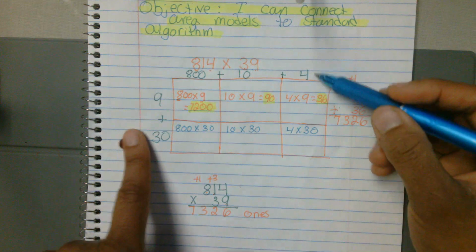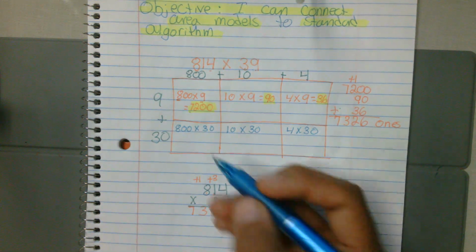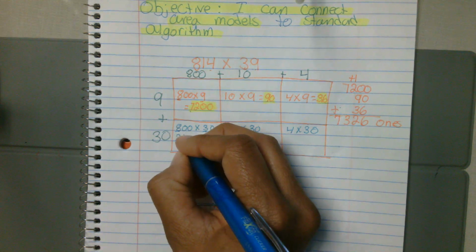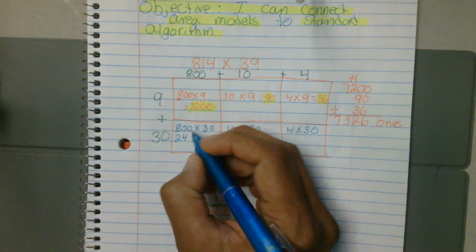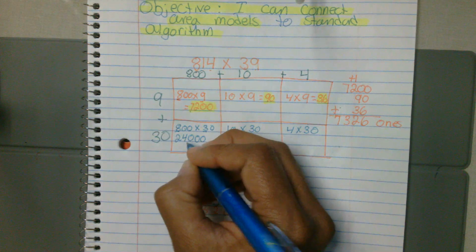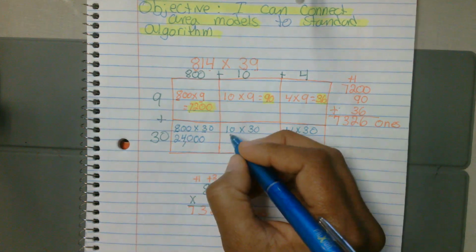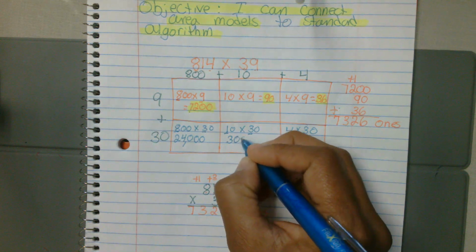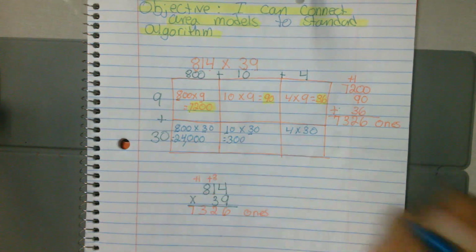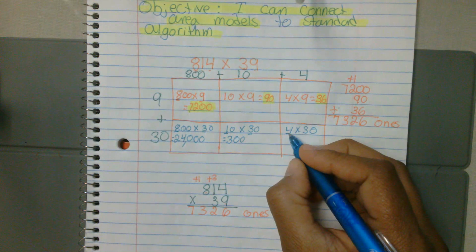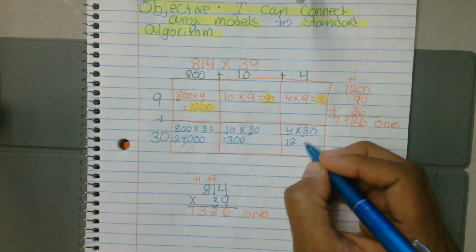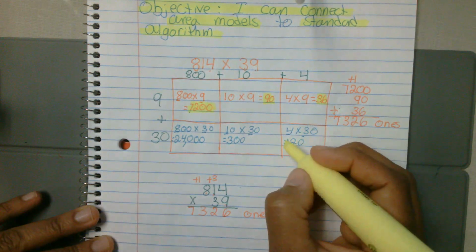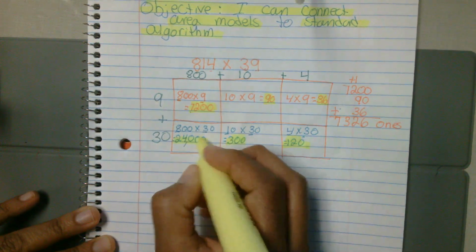So I have to remember I match it up. Same thing. I'm going to think, what is 8 times 3? Well, 8 times 3 is 24. And I have 1, 2, 3 zeros to add on to the back of it. Here, I think 1 times 3 is 3. And I have 2 zeros to add on to the back of it. 4 times 3 is 12. And I have 1 zero to add on to the back of it. So these are all our partial products for my tens place.